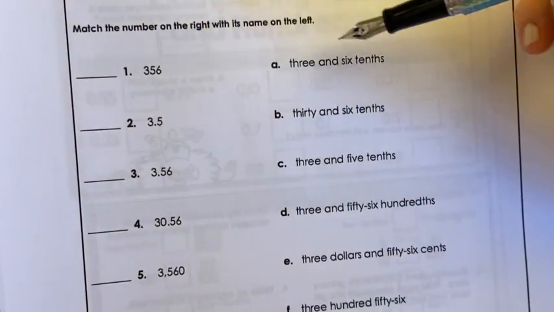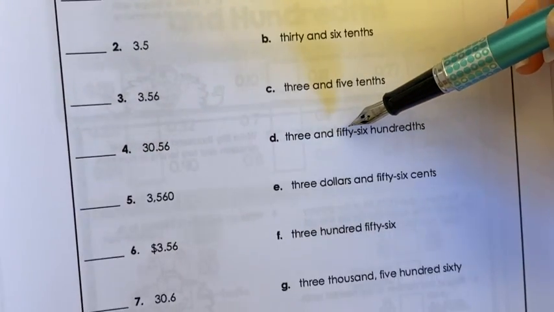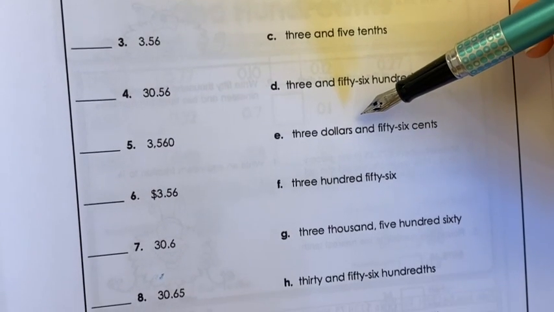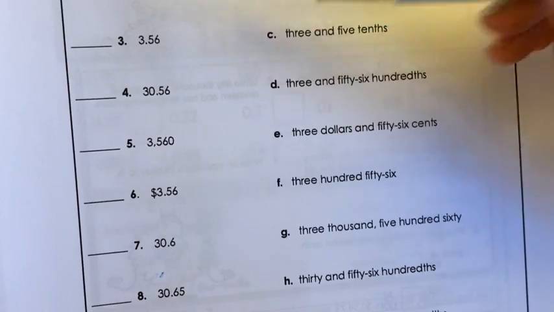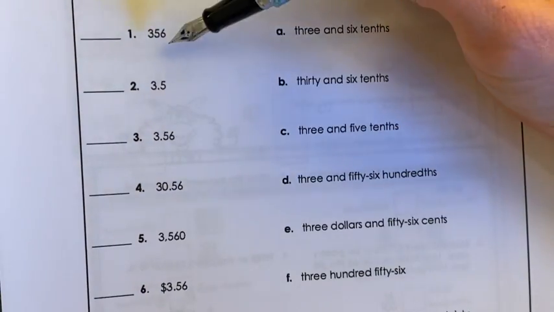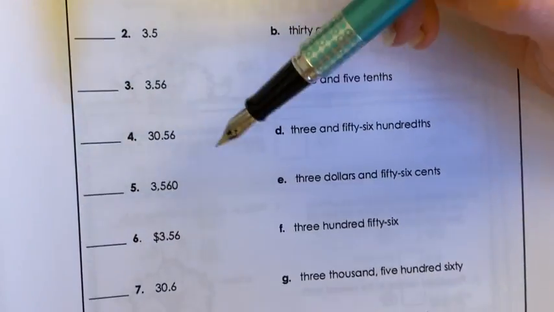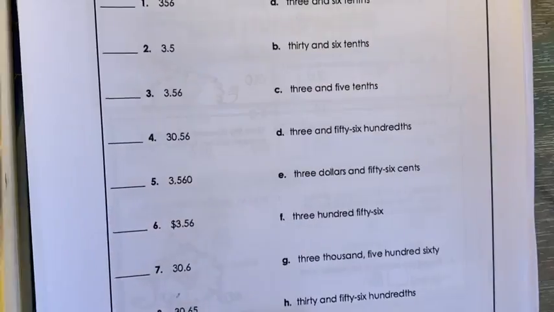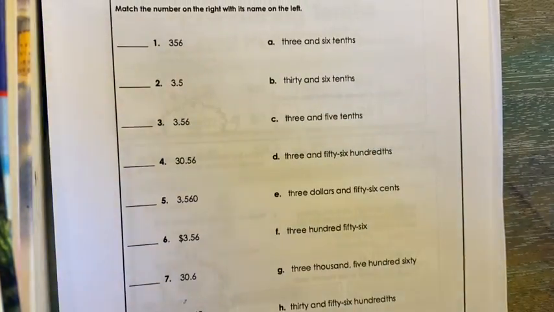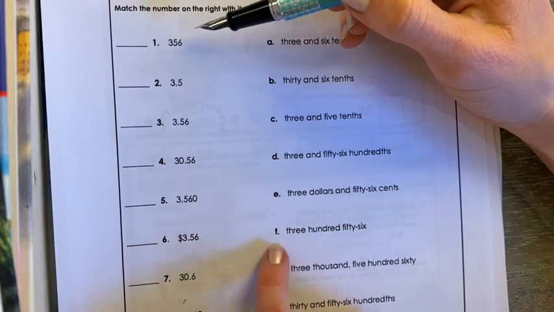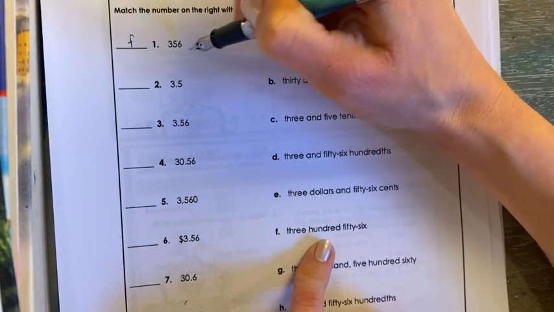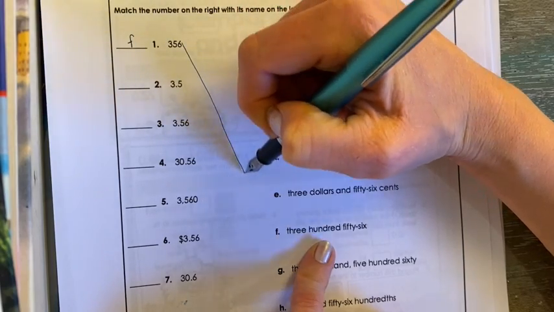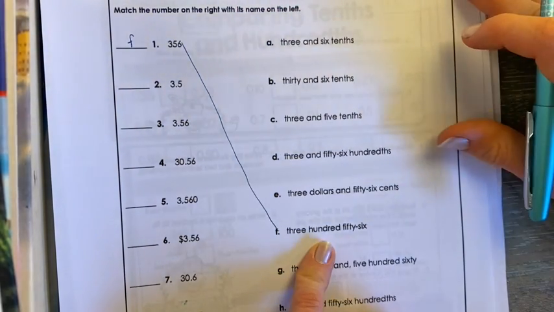So 356, well, I know it's not 356 hundredths. Or sorry, I'm misreading my numbers. 356. And again, I'm actually going to zoom out here, 356, and then it would be the same as F. So I'd write F. If you'd like, you could write a line, but that does get confusing after a while.